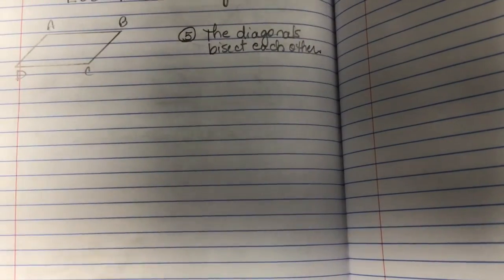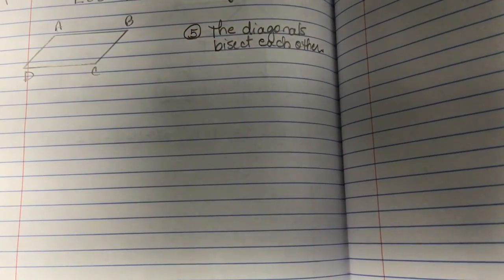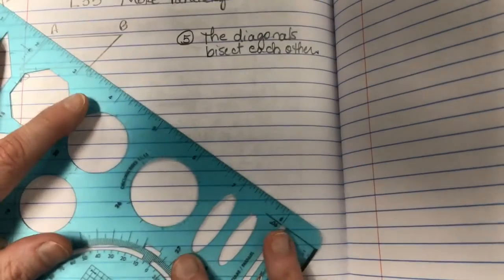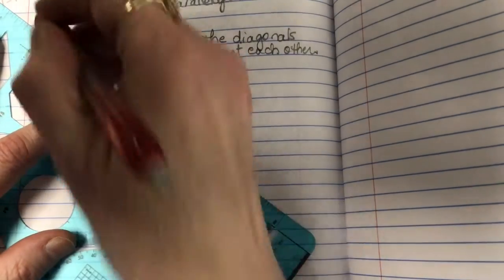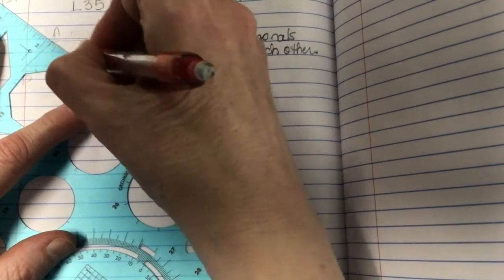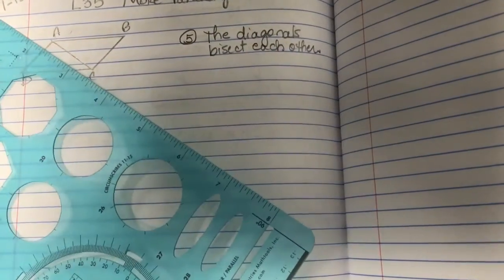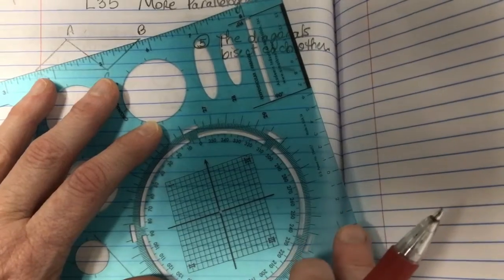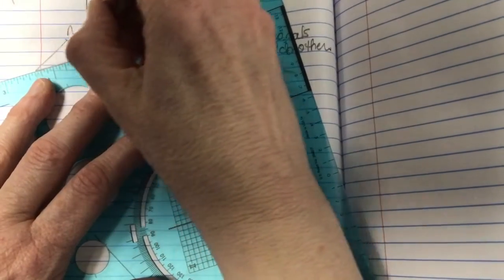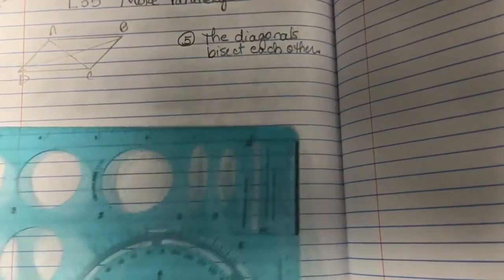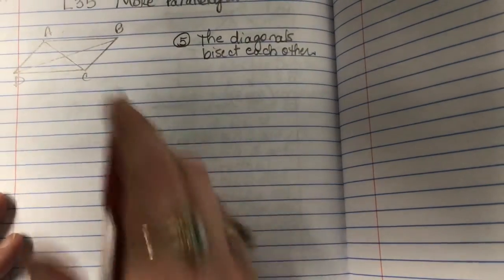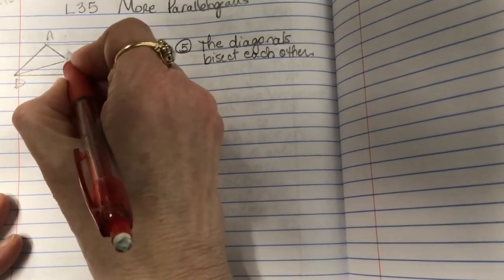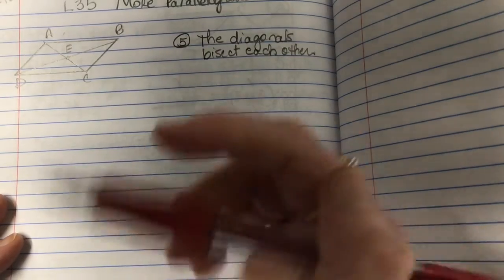So let's draw them first. AC is a diagonal. A diagonal is when you connect the vertices and they're not the sides. They say non-consecutive vertices. So one of the diagonals is AC, the other diagonal is DB. We're going to make that point in the middle E. So look what it's going to say.